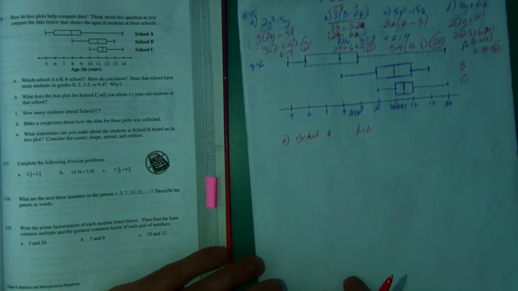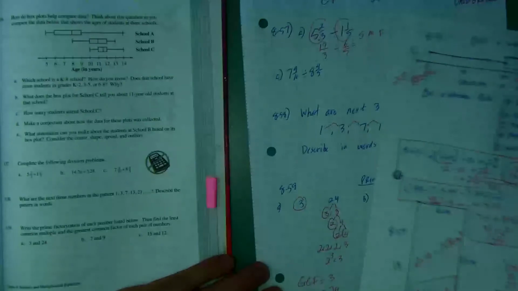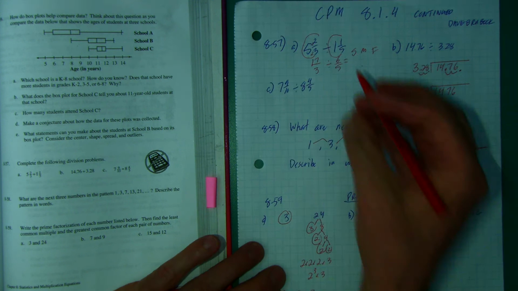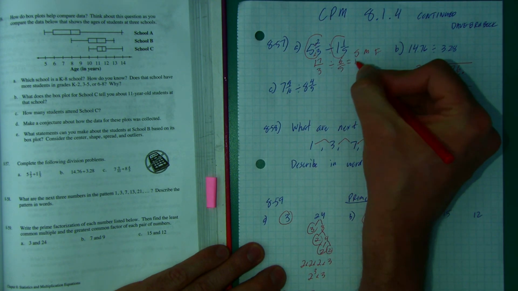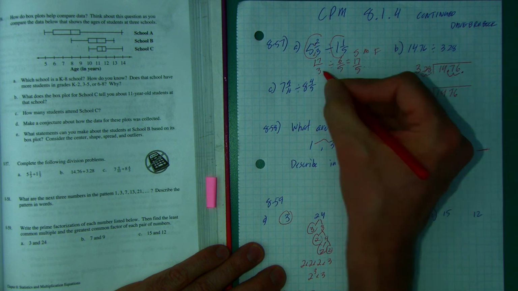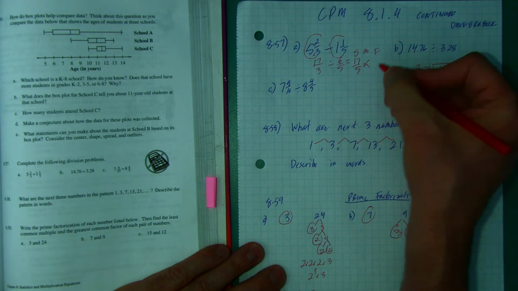We started doing that, and then we were going to multiply. Remember, when you divide fractions, the first number stays the same. You multiply instead of divide, because multiplying fractions is easy, and you flip the second number. So instead of 6/5, I want 5/6.